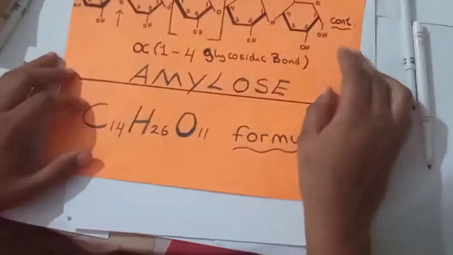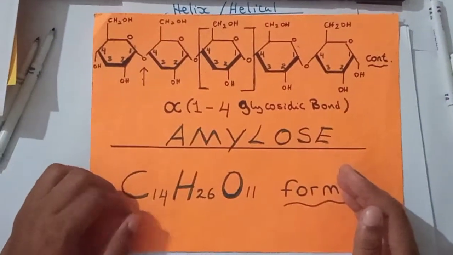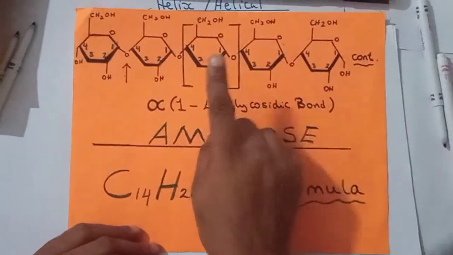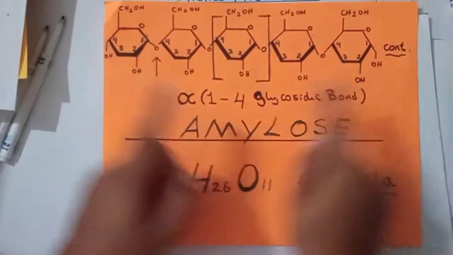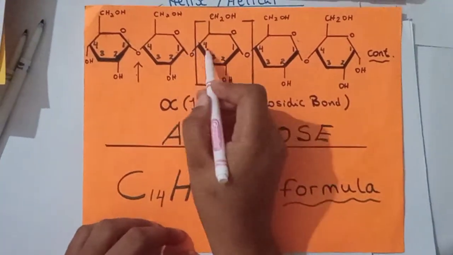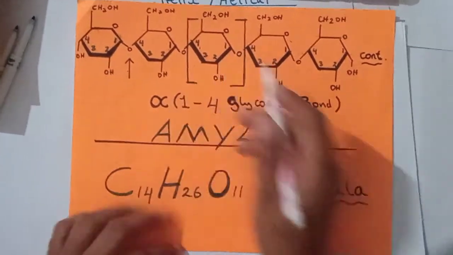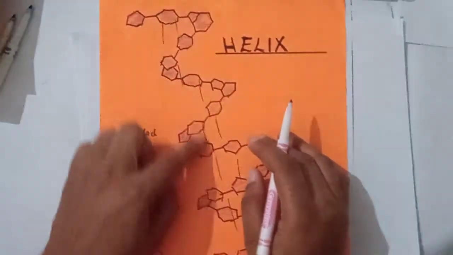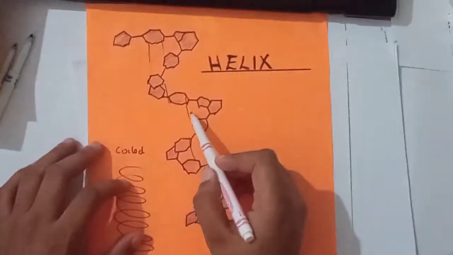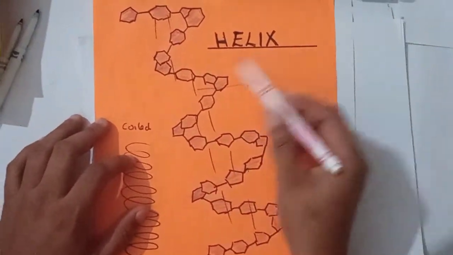So in conclusion, amylose is a polysaccharide consisting of a linear structure of alpha-D-glucose monomers linked together through an alpha 1 to 4 glycosidic linkage. It is helical in structure and possesses the H atom, but is hydrophobic in nature.